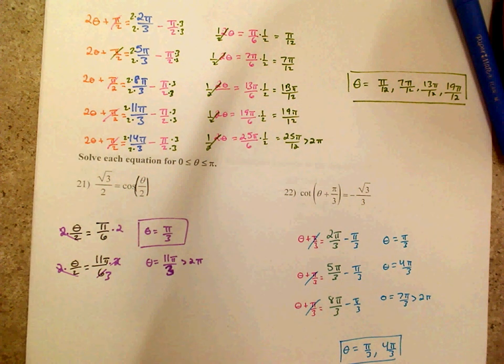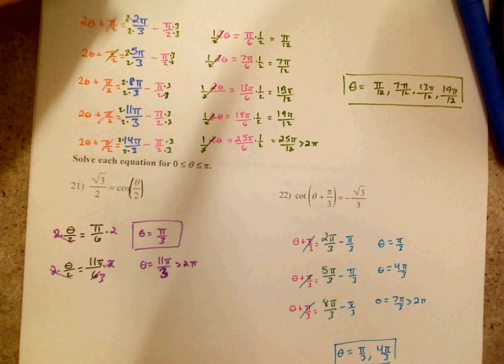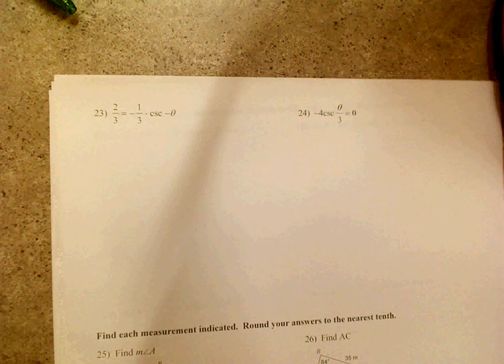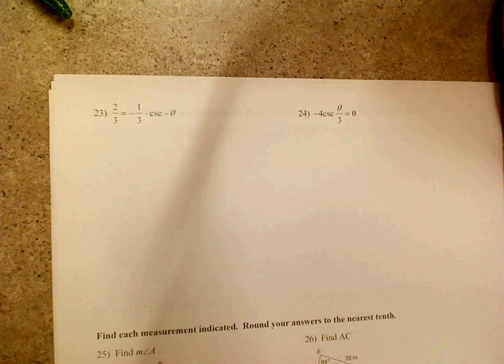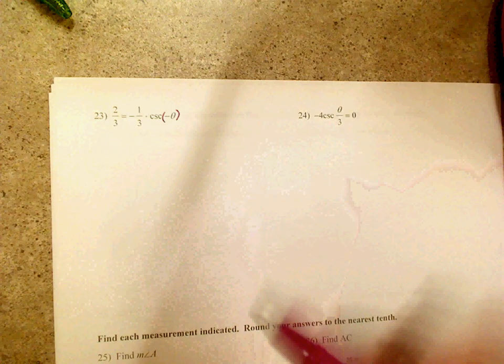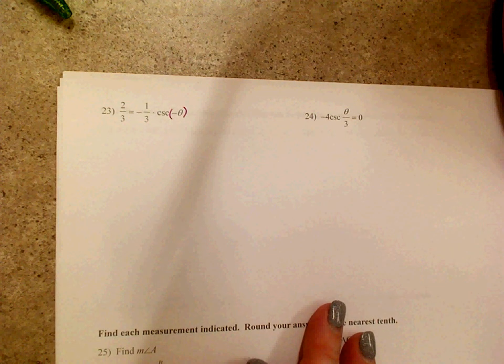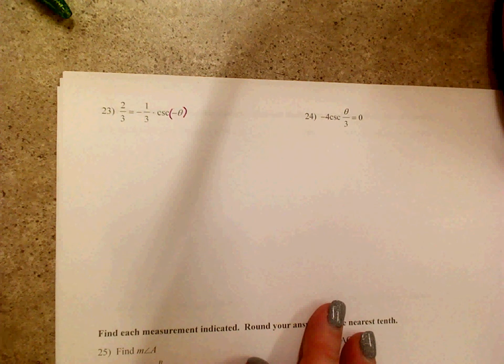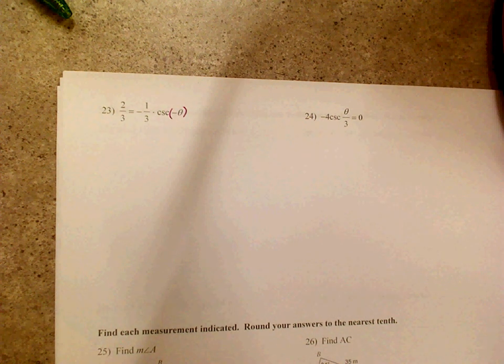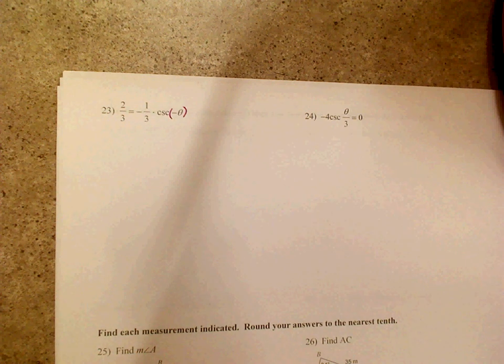All right. Number 23. On number 23, we have this interesting thing going on right here. Cosecant of negative theta, similar to the problem earlier that I worked that had a negative inside. It's a flip over the y. So when you think about answers, you actually need to go backwards. But I'll explain that in a second.